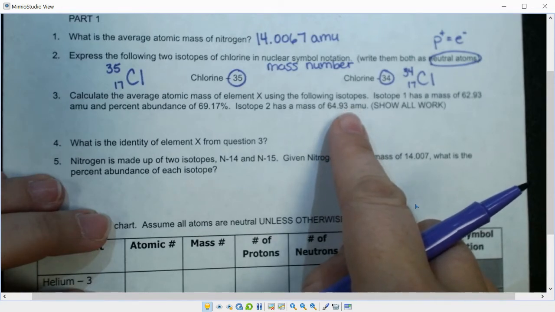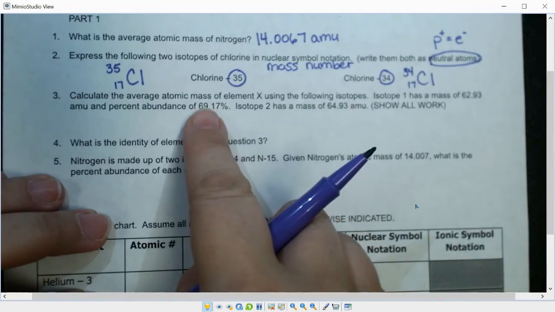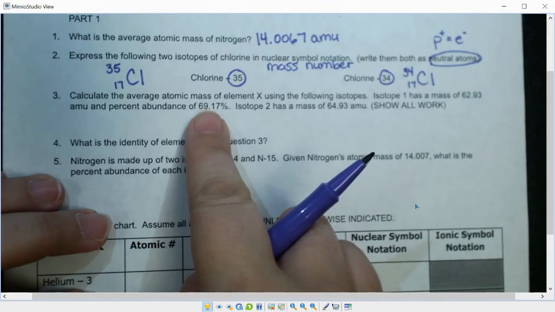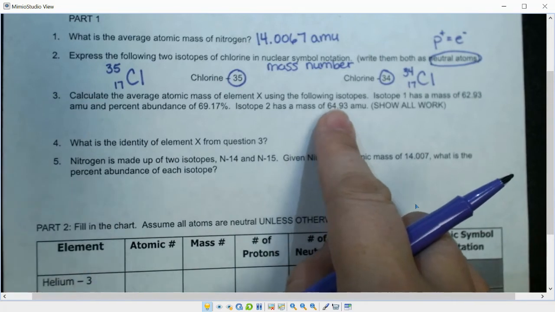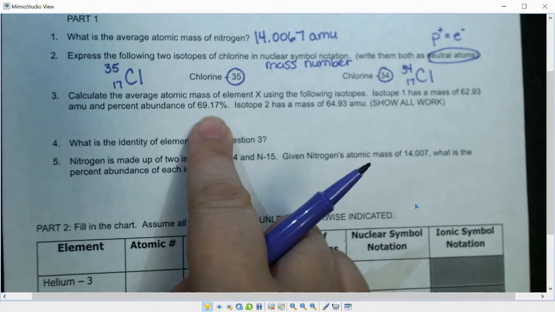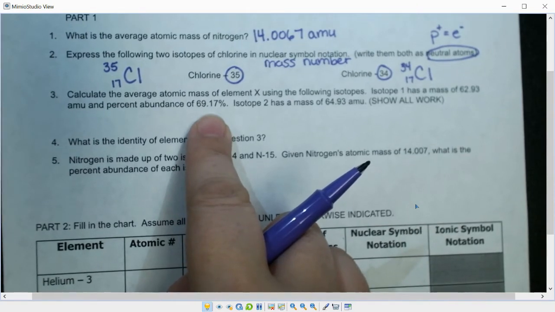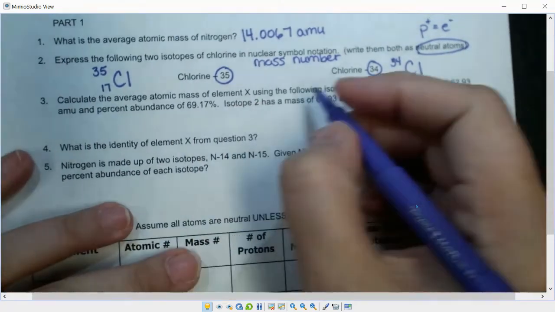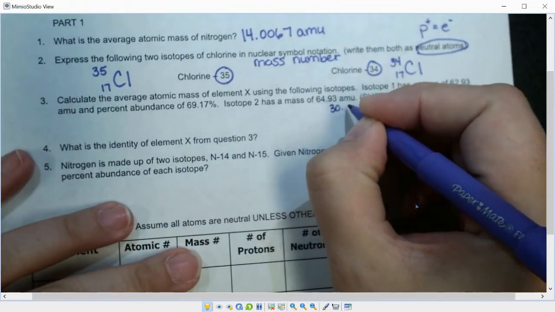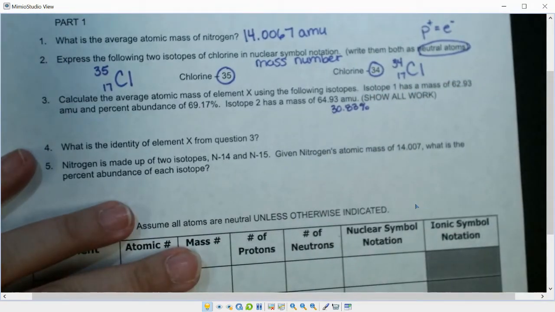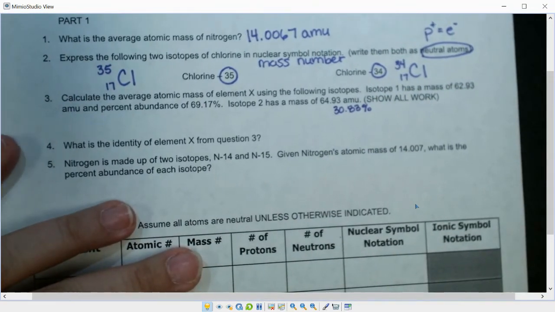And a tip here, percentages have to add up to 100. So since we're only given 1 percentage, I know that isotope 2 must be the difference between 100 and this number, or 30.83%. So isotope 2 must be 30.83% because the percentages of all the isotopes have to sum to 100.